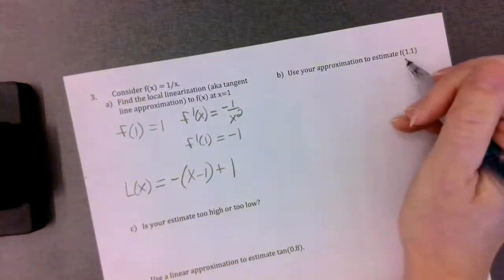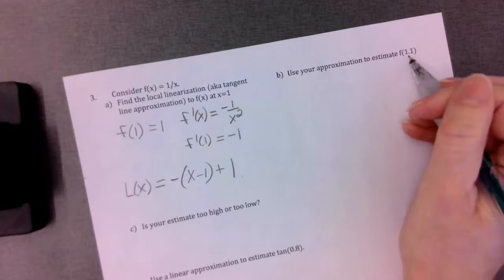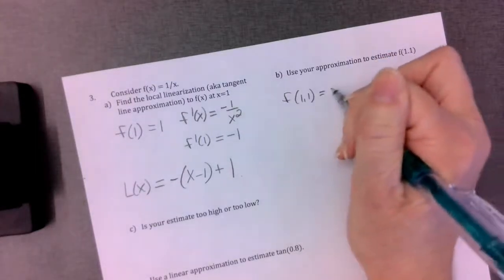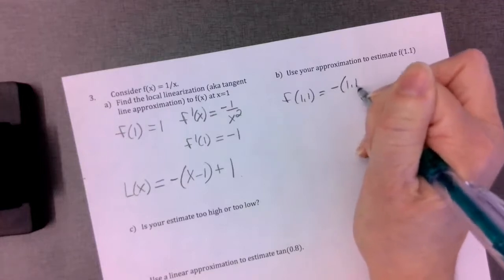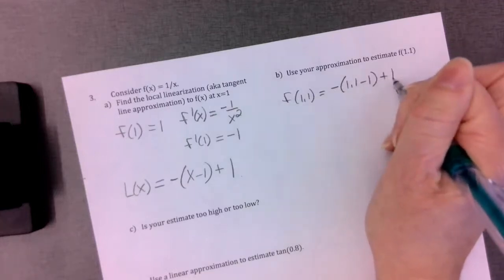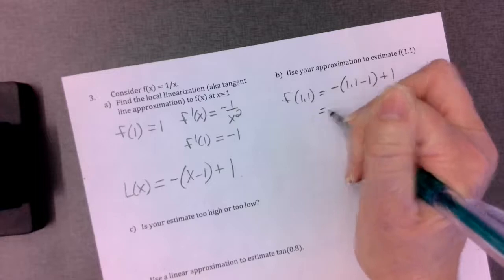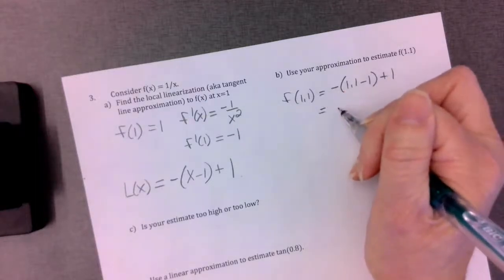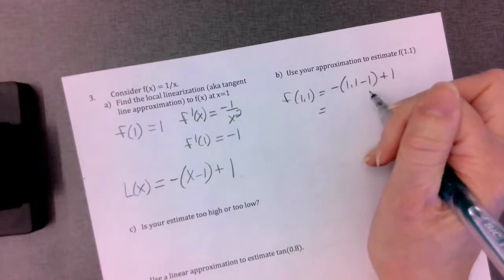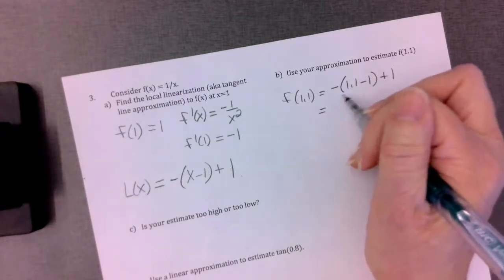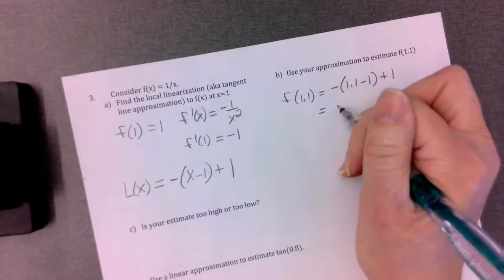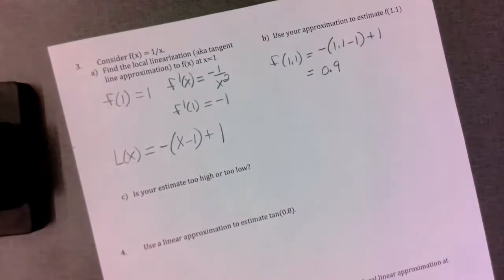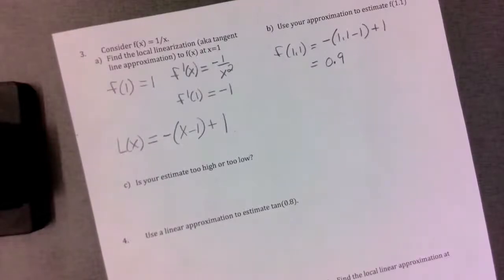I'm going to use this approximation to estimate f of 1.1. So I have negative 1.1 minus 1 plus the 1. So what does that give me? That gives me 1 minus 0.1, which gives me 0.9. Is the estimate too high or too low?